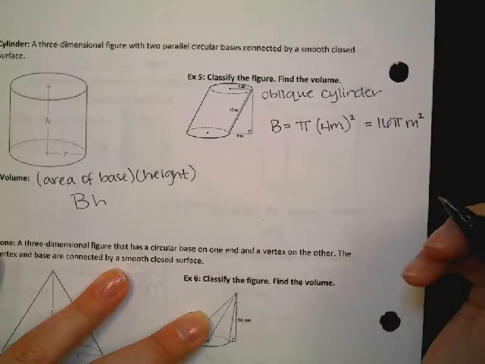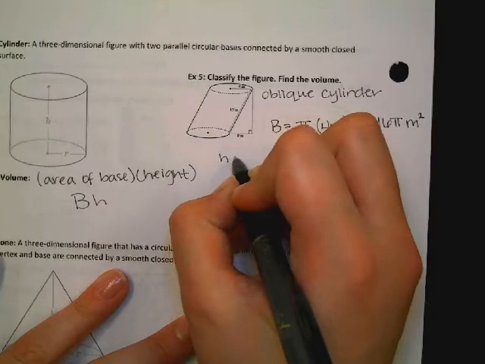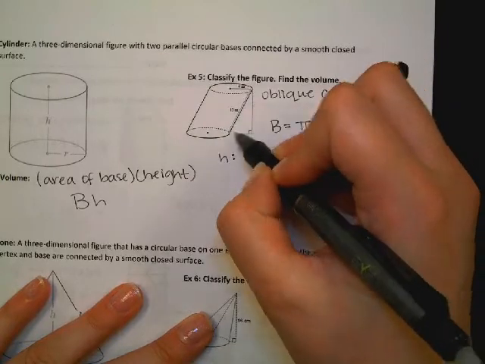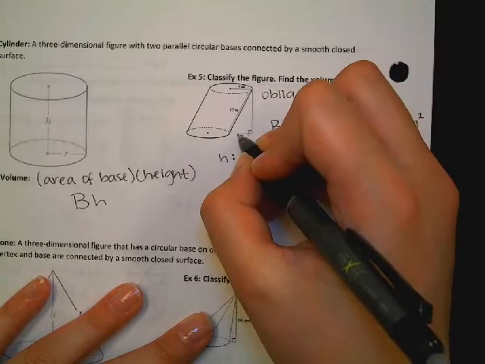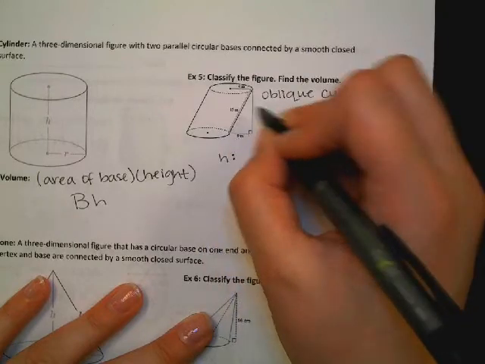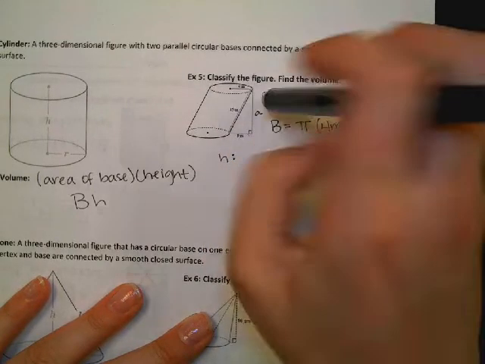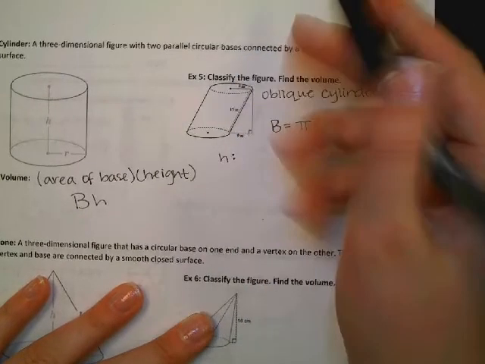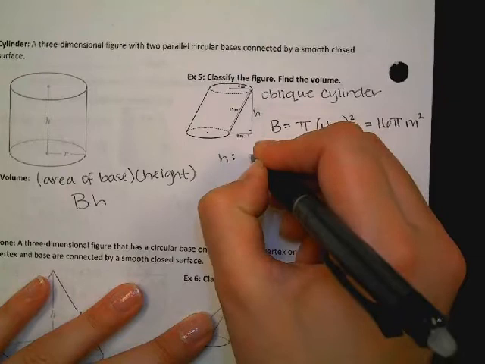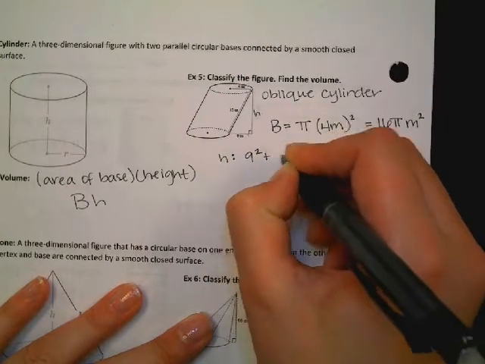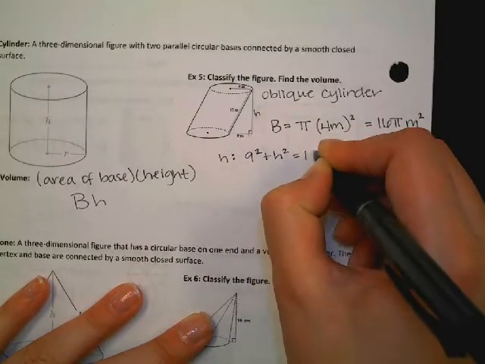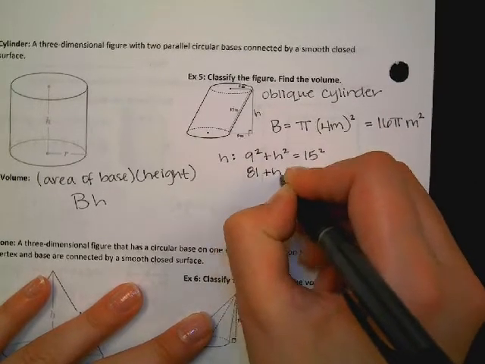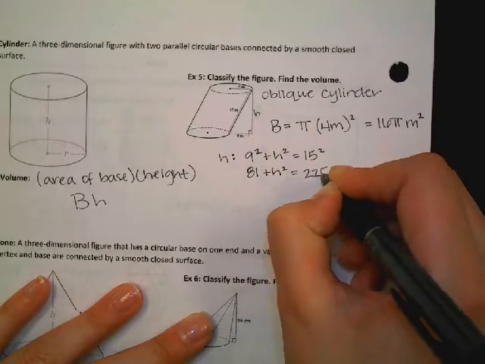And then to find the height, we have to do a little bit of work. So here's going to be the work we do to find the height. I can see that this is a right triangle, and they gave me the A side and the C side, but they didn't give us the B. I'm going to call it H for height. All right, so Pythagorean theorem says 9 squared plus H squared equals 15 squared. And so 81 plus H squared equals 225.